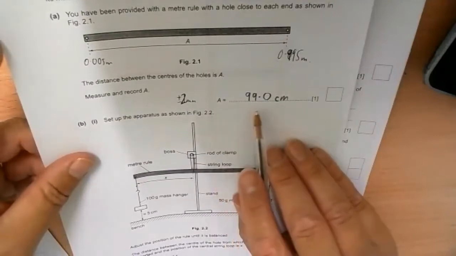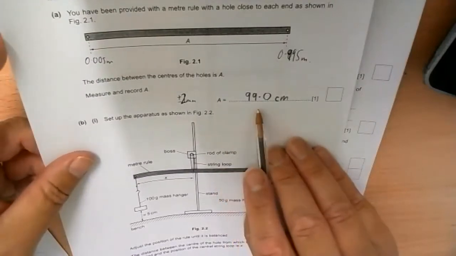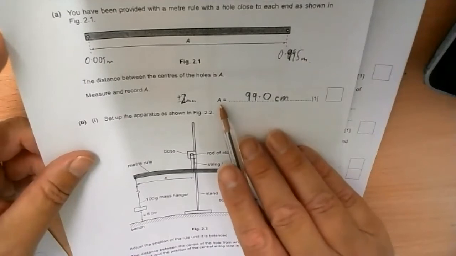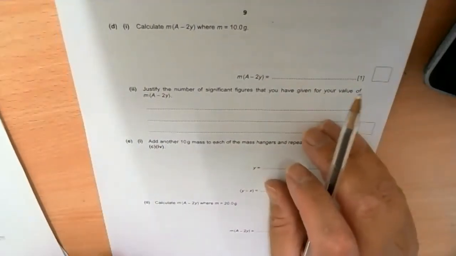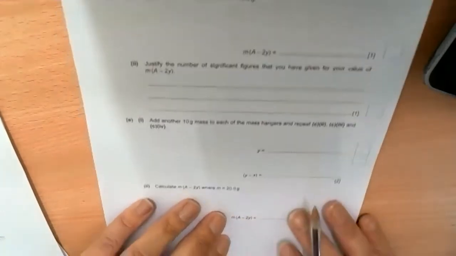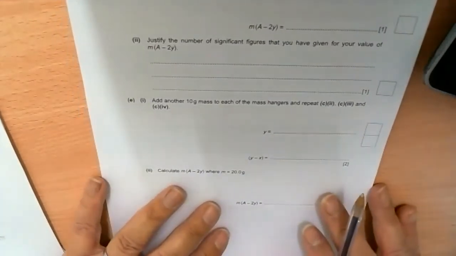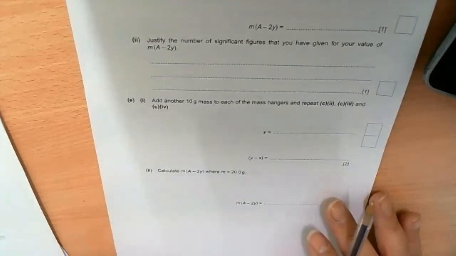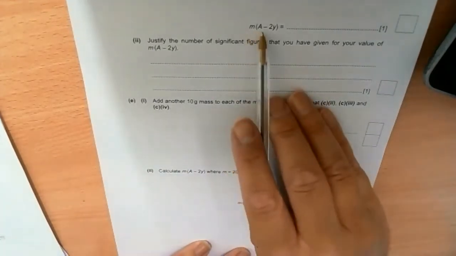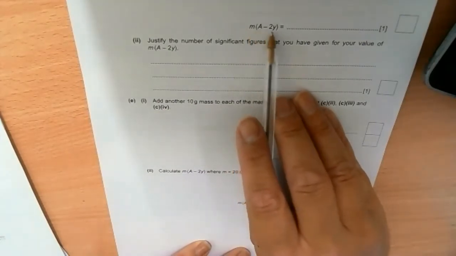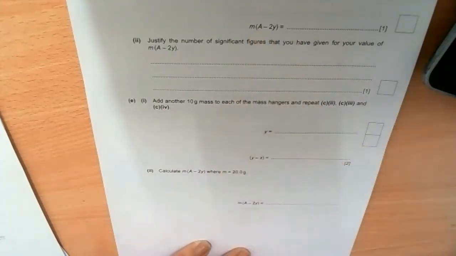Again, read the examiner's report, quite a few candidates actually didn't know what A was, but A is here right at the beginning. They seem to have forgotten it, okay? So you calculate your value and then justify the number of significant figures that you've given in your value. Well, you know that all your numbers are 3 significant figures. So this M times A minus 2Y should be equal to 2.